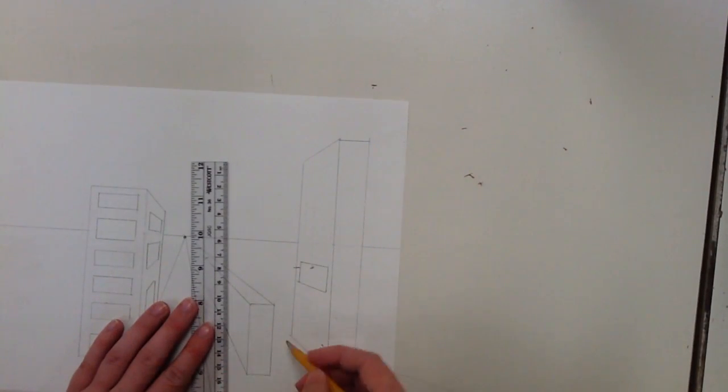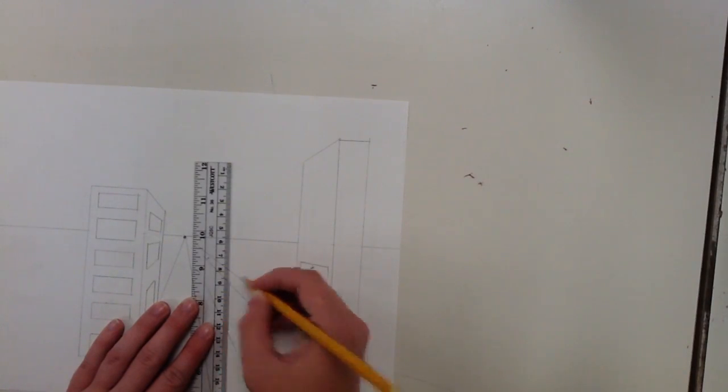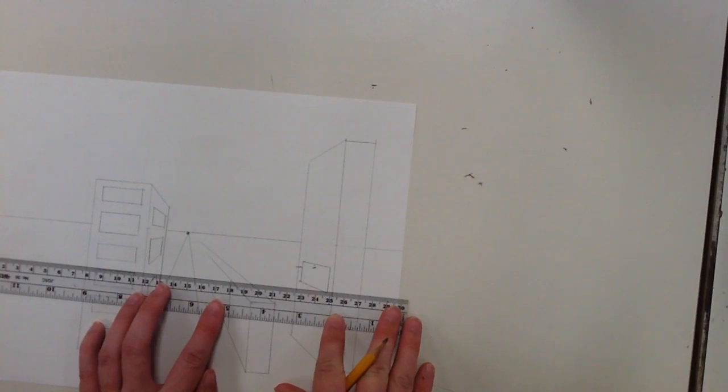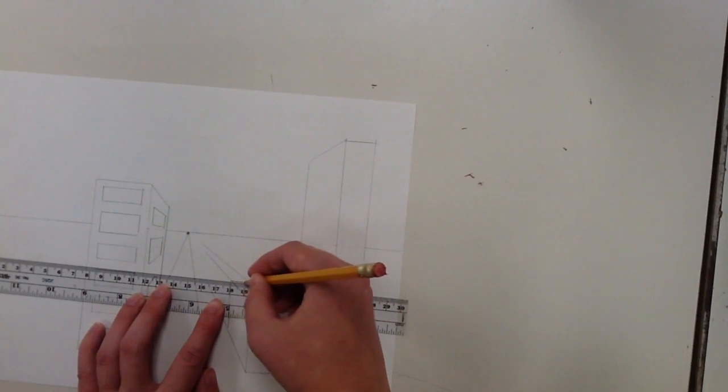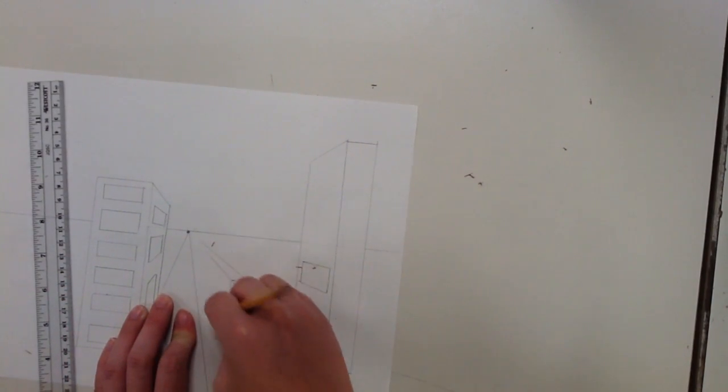Then I'm going to cut it off with a vertical line, just like I did over here. And then I'm going to use a horizontal line that connects to that vertical line to cut off the top. And then I can erase whatever is left over.